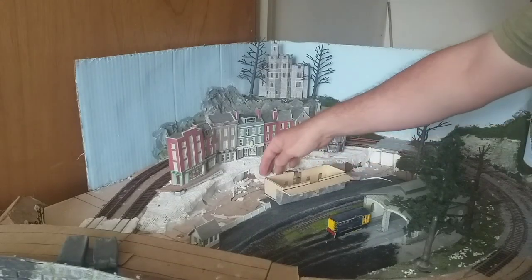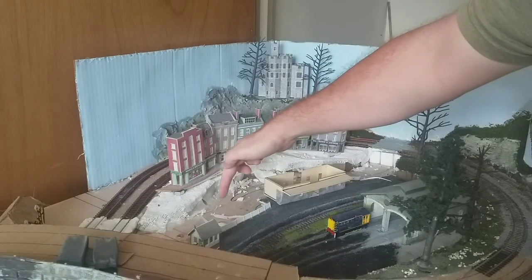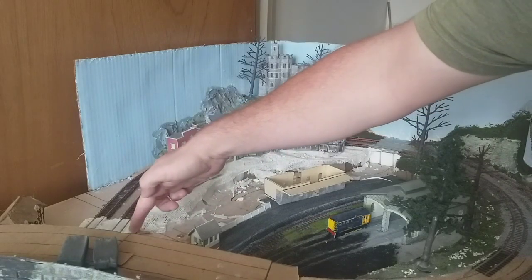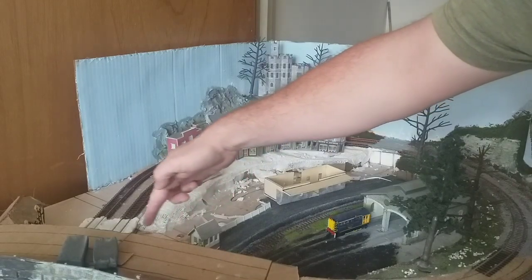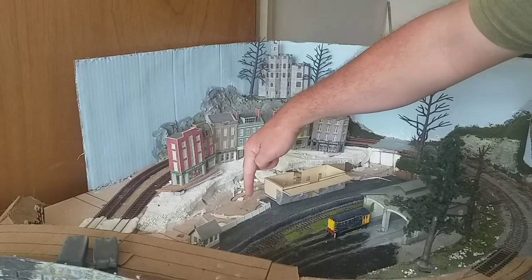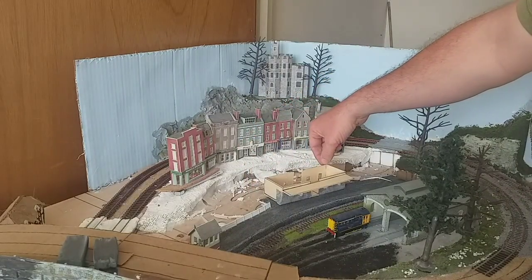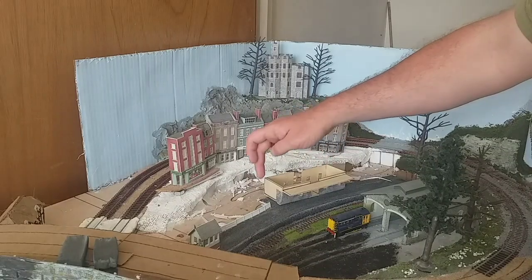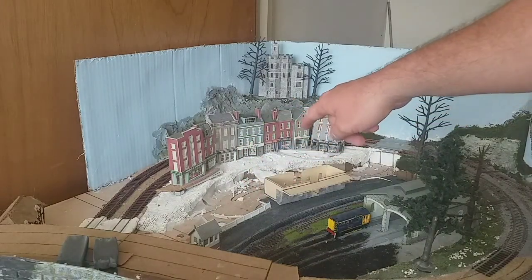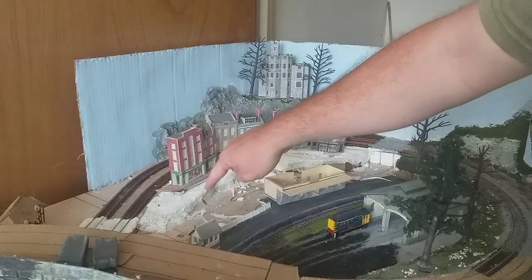But yeah, like I said, this road goes down here, and then the road is kind of very open here, so there'll be parking spaces here, and a little bit going into the station. Now the station level will be the same level as the road level, so it'll just go down to road level.